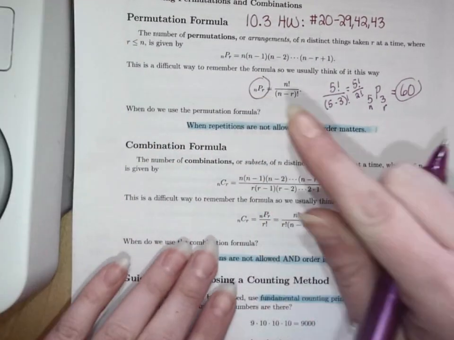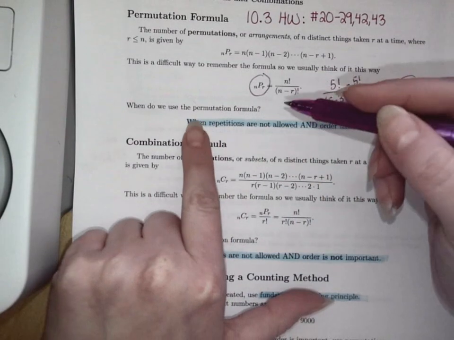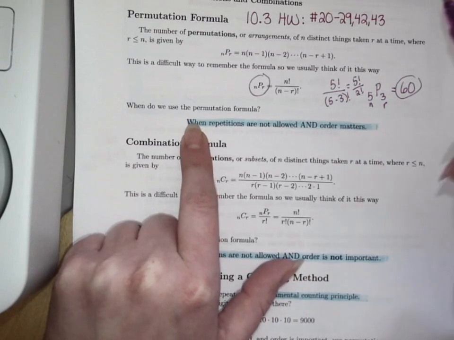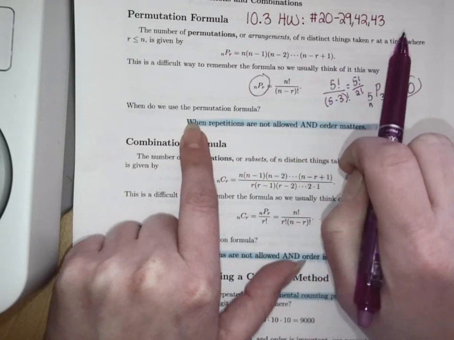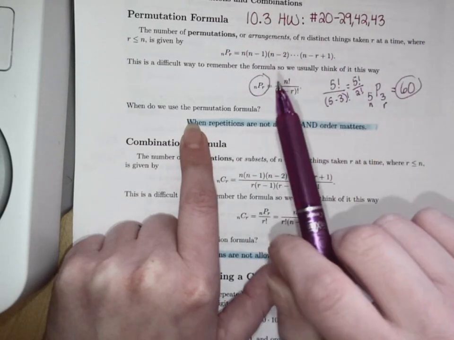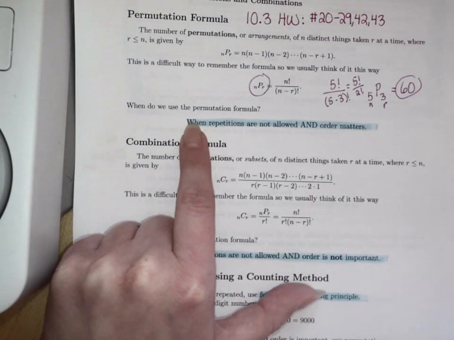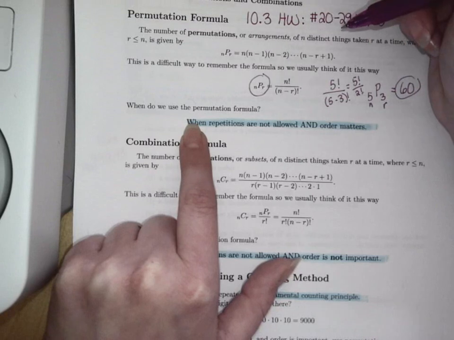Alright, after that, you guys are going to make sure that you understand what permutations are. Permutations are arrangements of n distinct things taken r at a time. So, for instance, when we look at how people are seated, we care about how they are arranged. We care about the order of them.